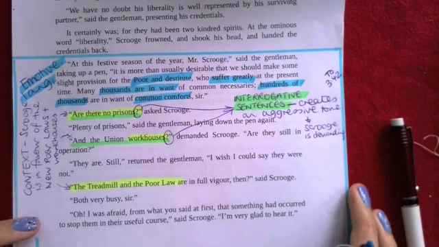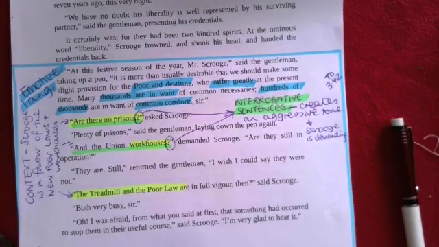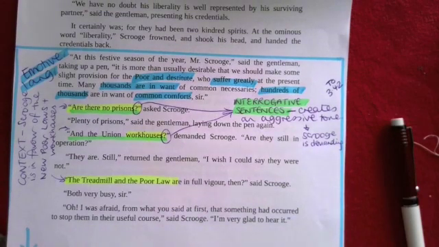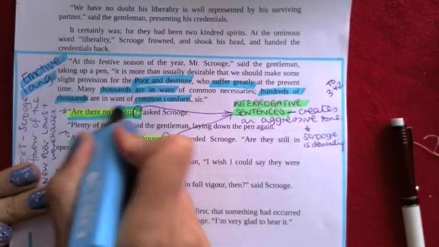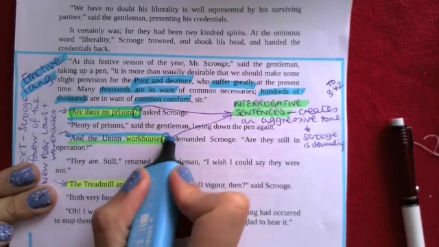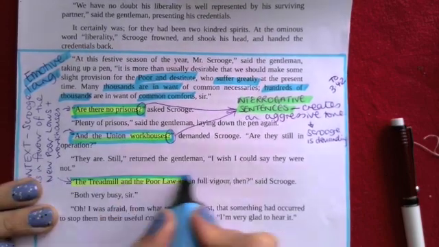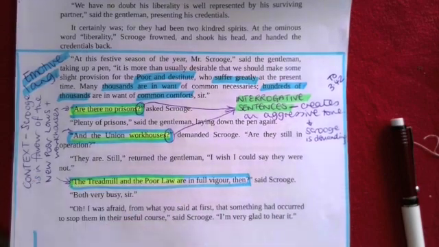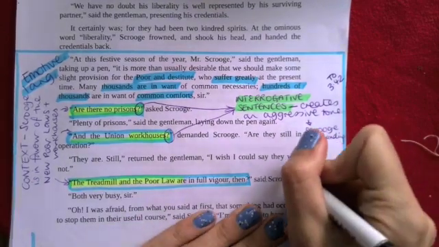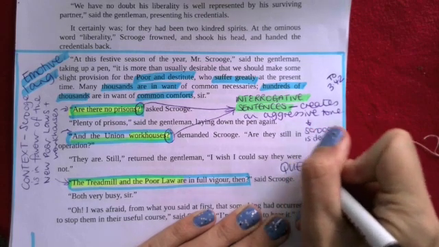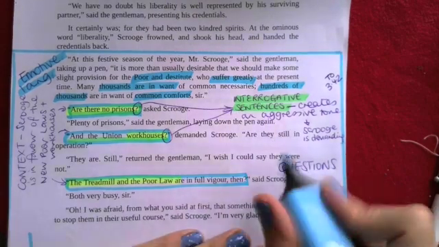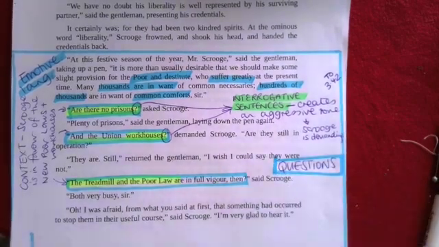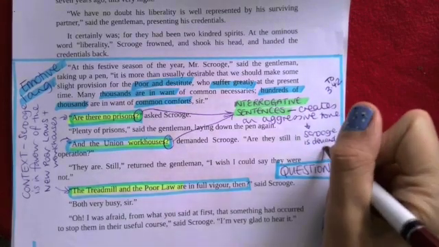And then obviously we move on to Scrooge and his response. So his attitude to poverty is: "Are there no prisons?" "The union workhouses," "the treadmill and the poor law are in full vigour." Now obviously we have this connection in that they are questions. We've already got that they're interrogative sentences, so we don't need to put anything other than that. It's their questions, and we can always have a look up to here.